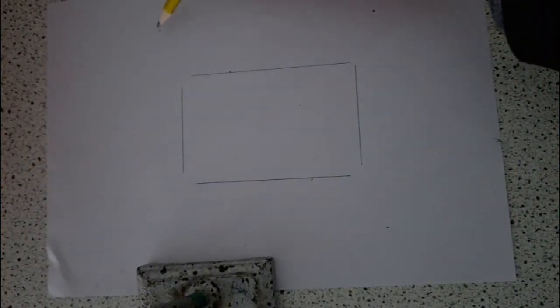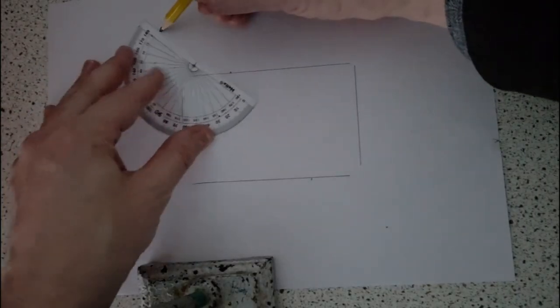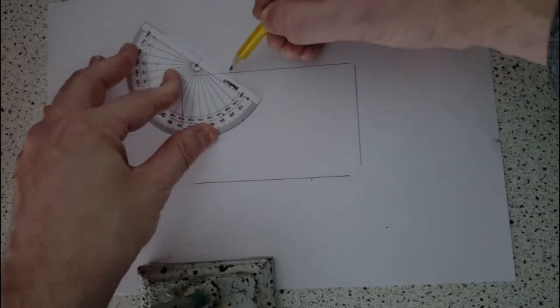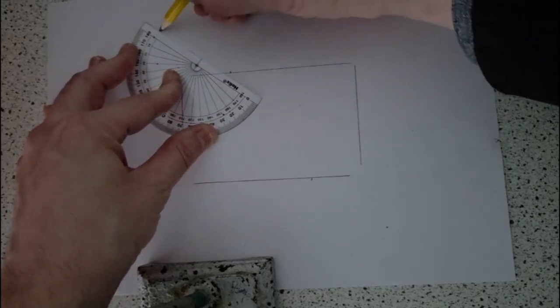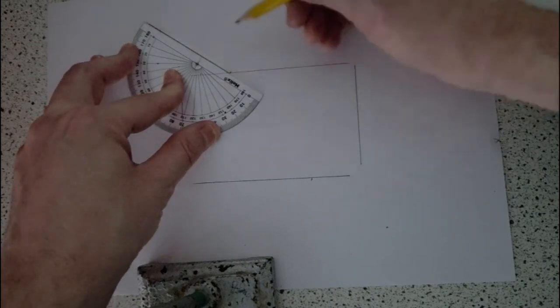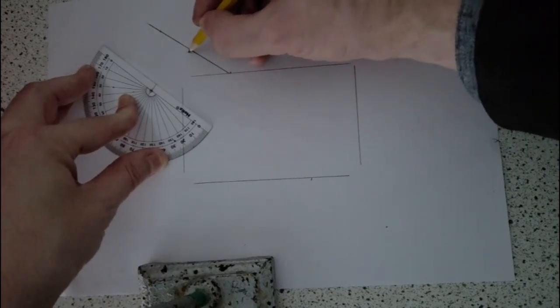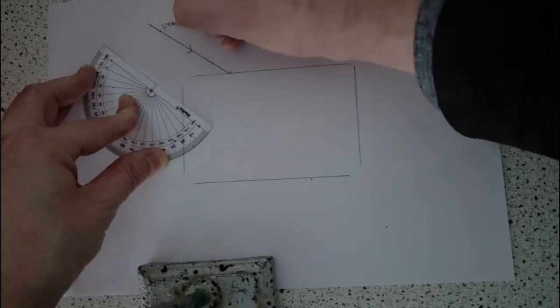Now we can see my first dot was here. So I'm going to use a straight edge, either a ruler, in this case I'm using a protractor, and join it up to the dot where it hit the perspex block there. So using my pencil and my ruler, draw the ray of light. So this is where the light originated from. We call this the incident ray.